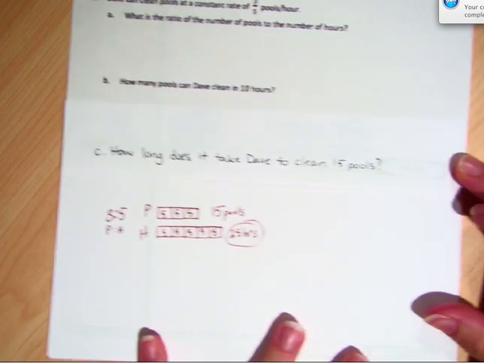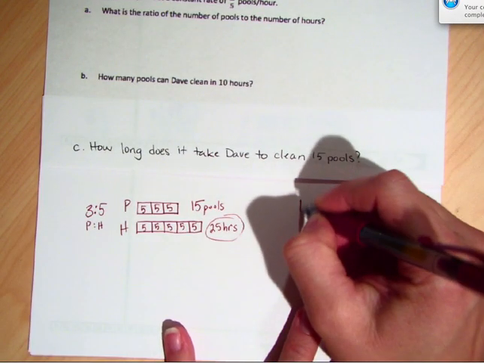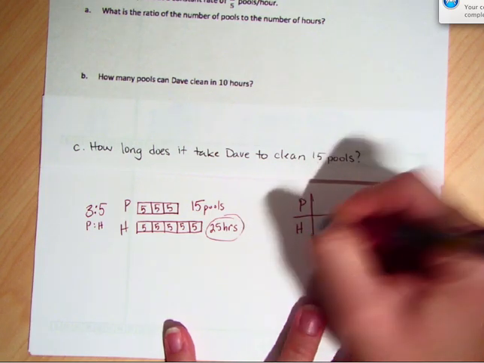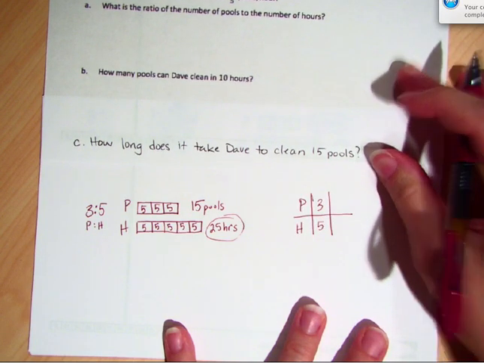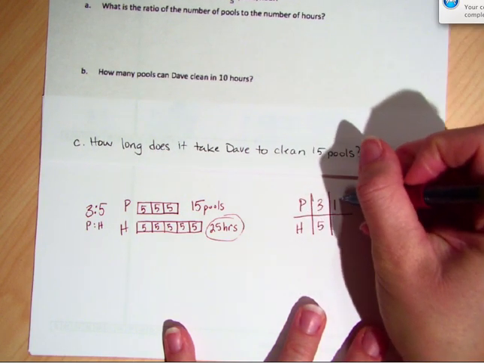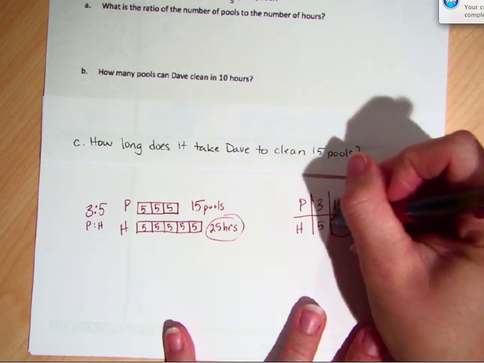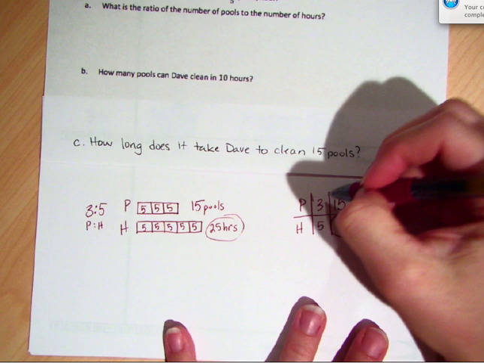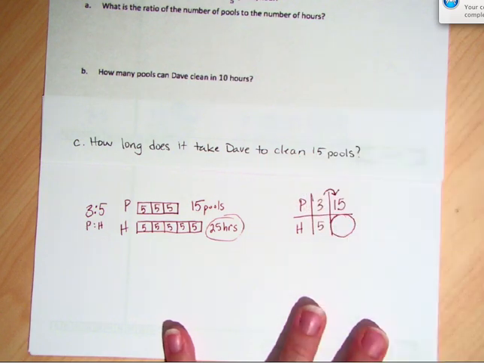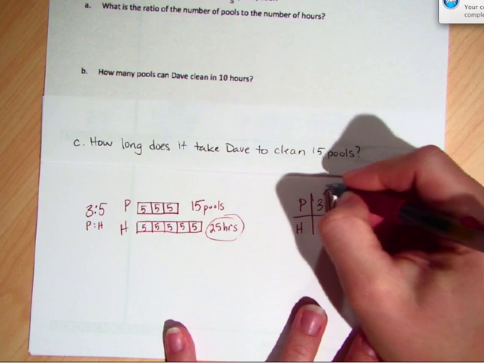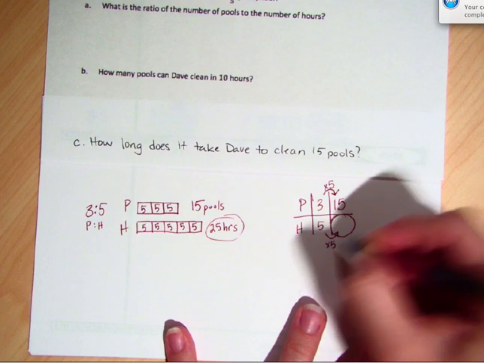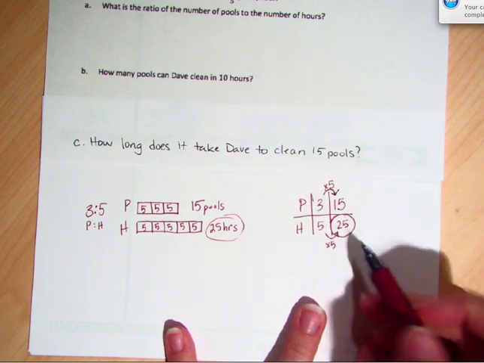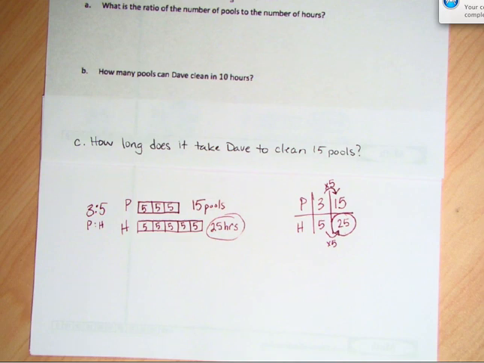Let's try our ratio table. We'll have pools and hours. All right, we know that we have 3 pools in 5 hours. We want to know how long it's going to take to clean 15 pools. So we're going to know 15 pools. We want to figure out how many hours. All right, we got to first figure out how to go from 3 to 15. Means we're going to need to be multiplying times 5. We'll do the same thing down here, and we get 25 hours. Same answer. Either way is acceptable, whichever way you prefer to do it.